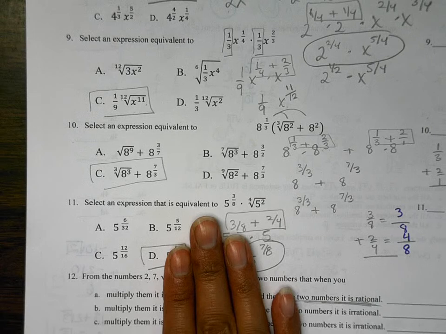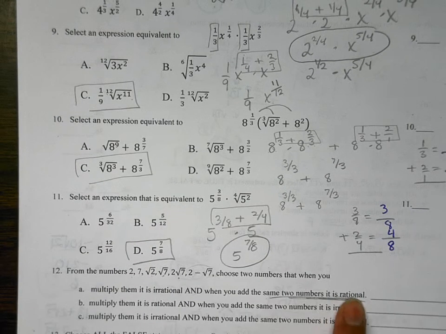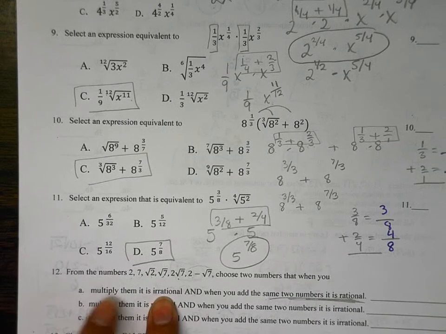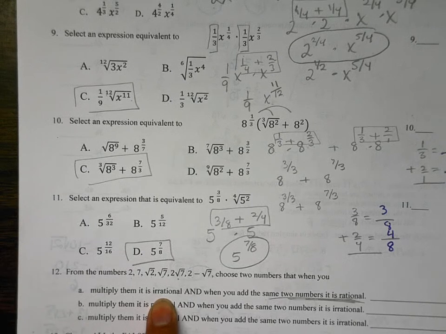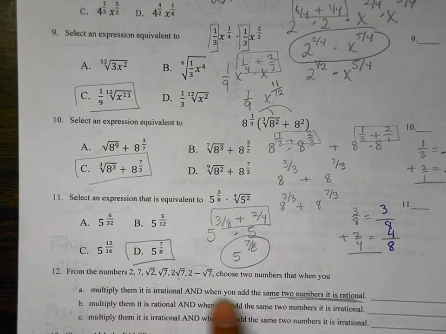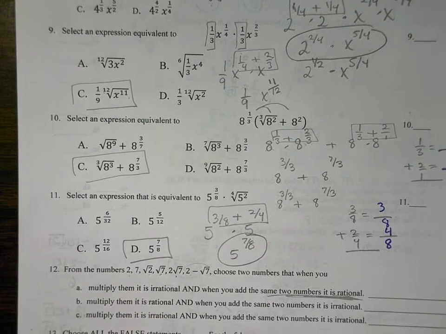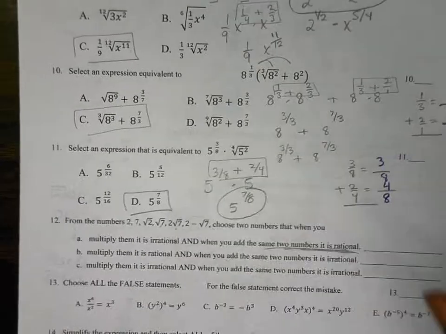First off, does everyone agree if I picked 2 and 7 and did 2 plus 7, it would satisfy this coming out rational? Okay, why can I not pick the 2 and the 7? Because I also have to multiply them. Is 2 times 7 irrational? No. Okay, so does that make sense why I cannot use the 2 and 7? It works for multiplying to rational, but it does not work for adding to an irrational.